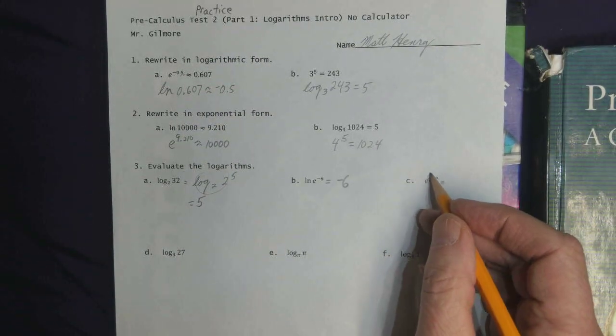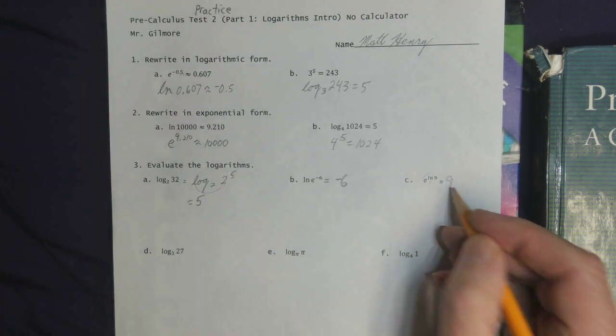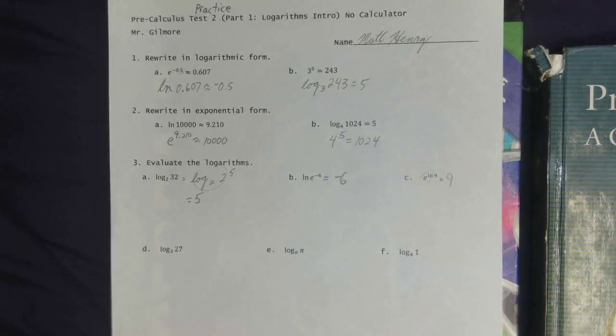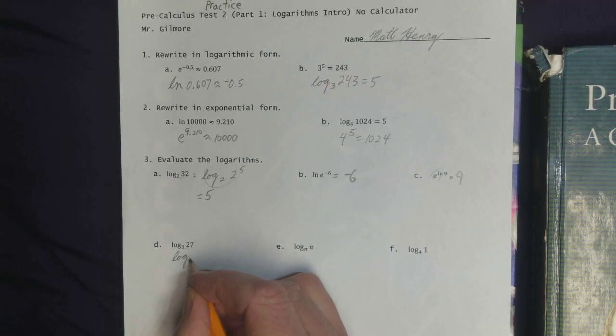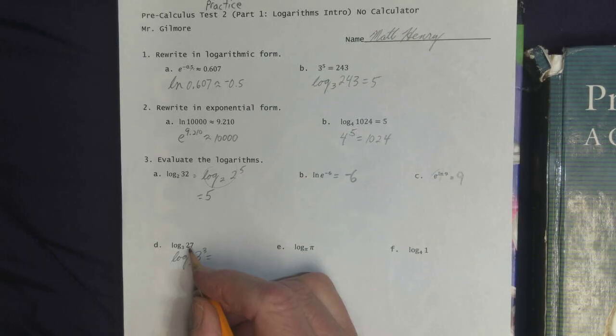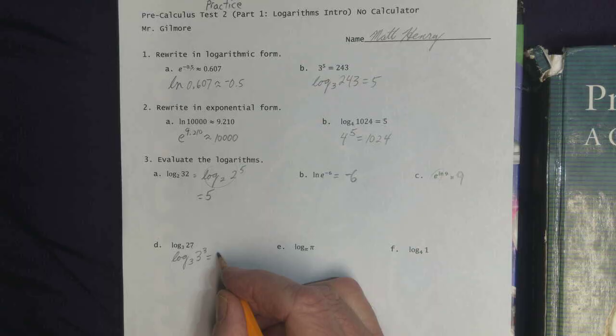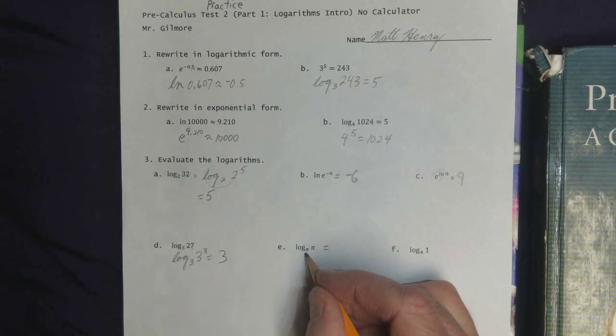E to the natural log of 9. Now, it works this way too. E to the log base e of 9 is equal to 9. Those things just cancel out. This is log base 3 of 3 to the 3rd power. 3 times 3 times 3 is 27. So that is equal to 3.